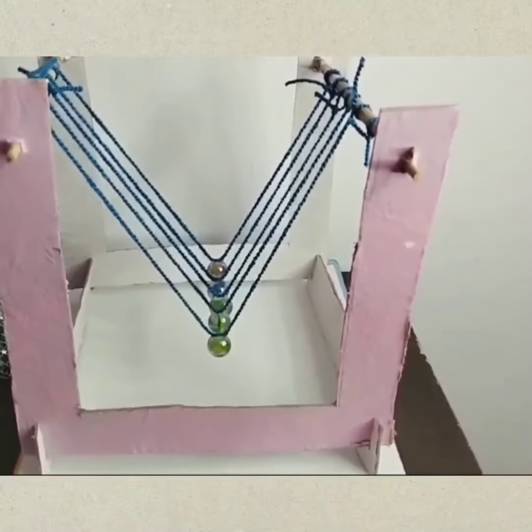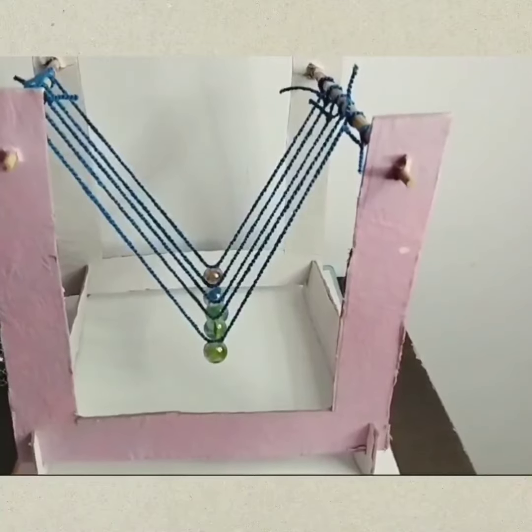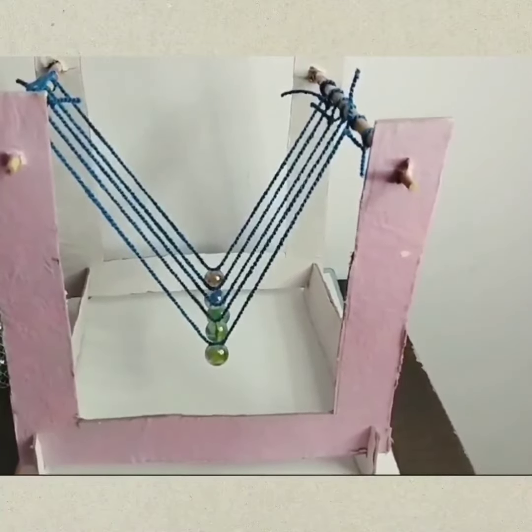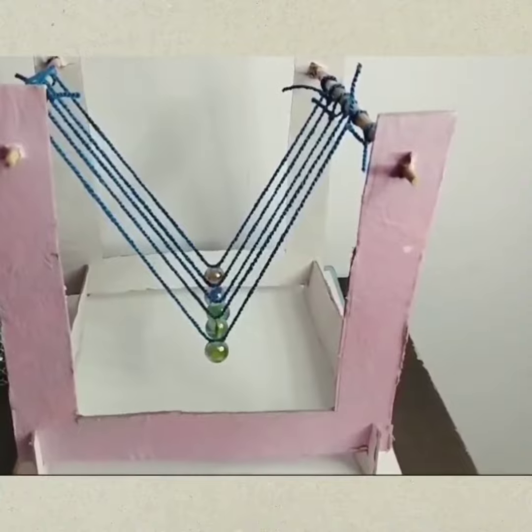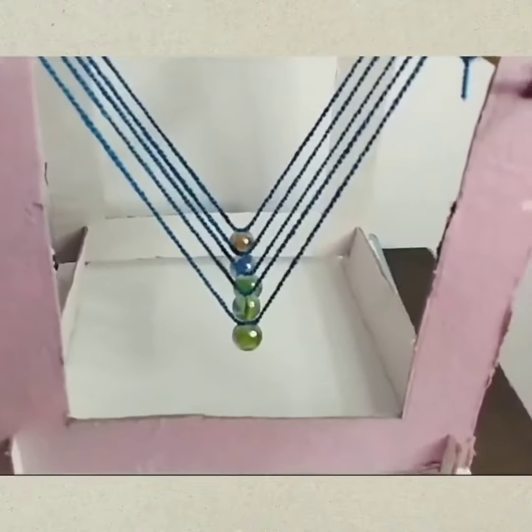Now, what is the law of conservation of momentum? It states that the total momentum of an isolated system of interacting particles is conserved. So let us see this through this model of Newton's cradle.